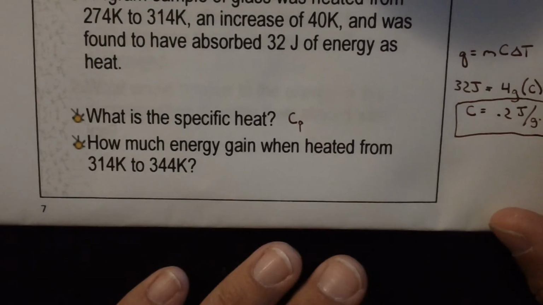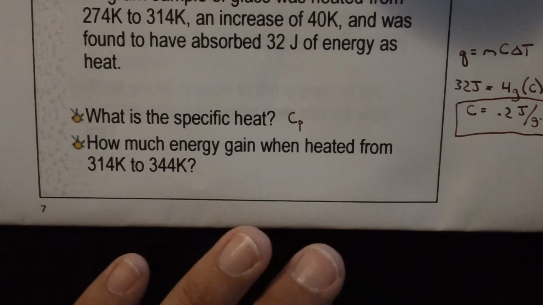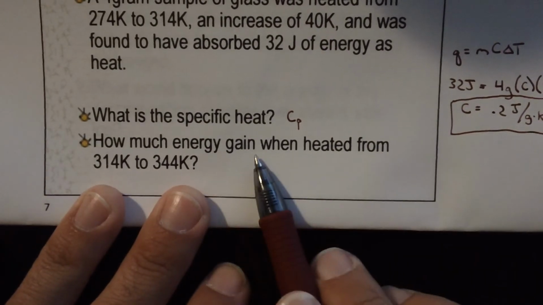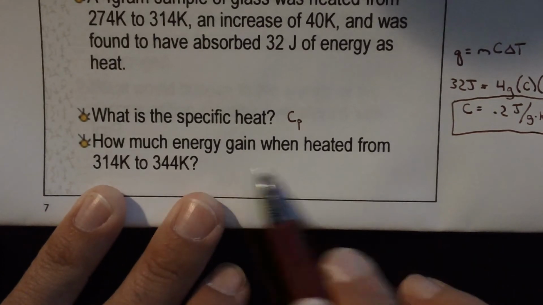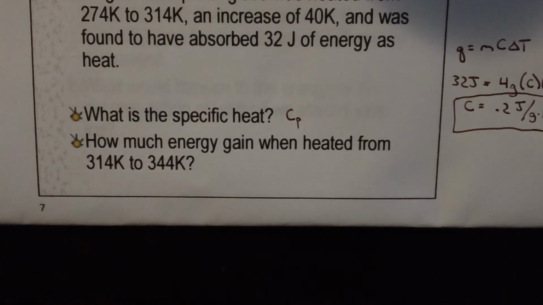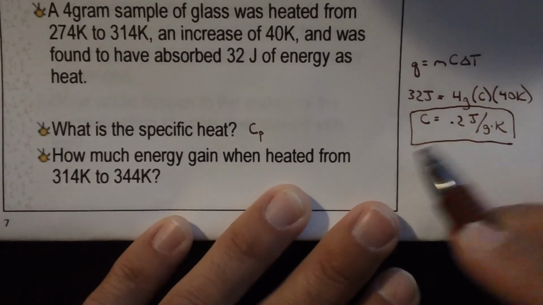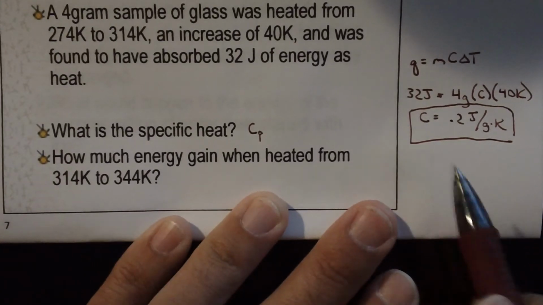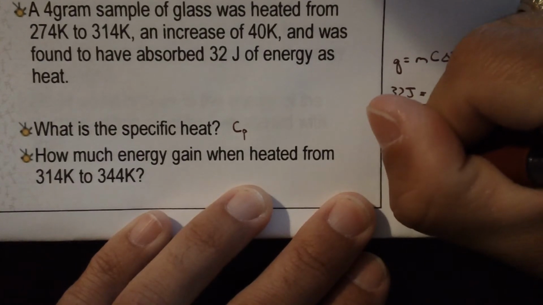And the second question says, how much energy is gained when heated from 314 to 344? So now they say, how much energy are we going to have to have released when we heat this thing, right? So how much energy will it gain when we heat it? So here it comes. Same Q equals MCAT. They gave us a change in temperature. We now have the constant of that glass. So this guy, we're going to solve for Q.